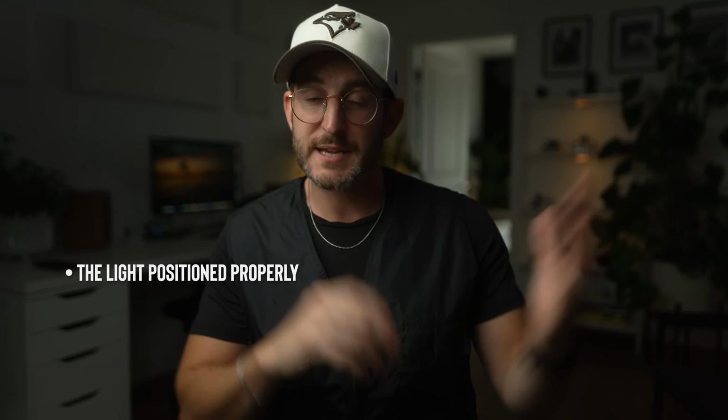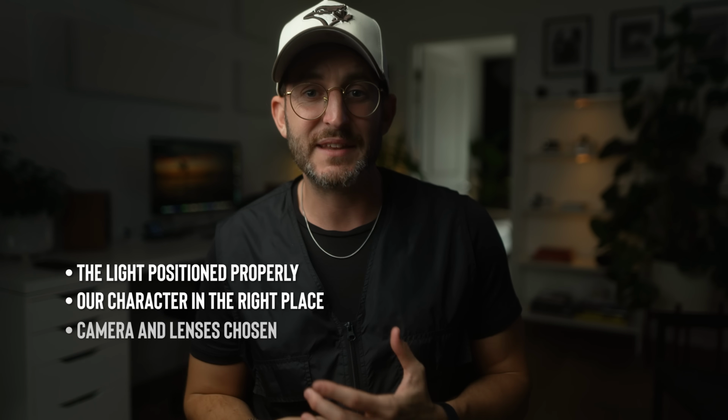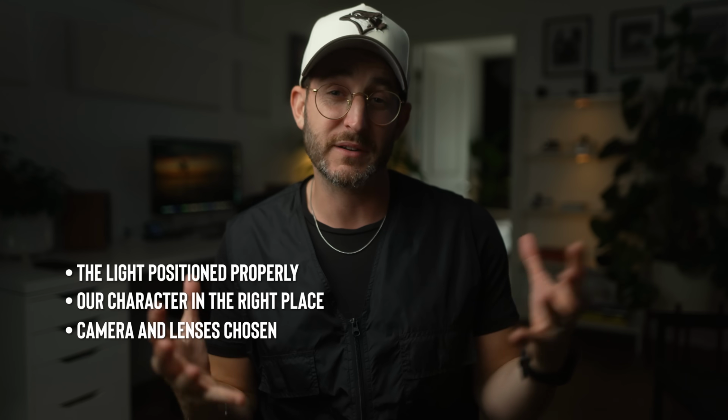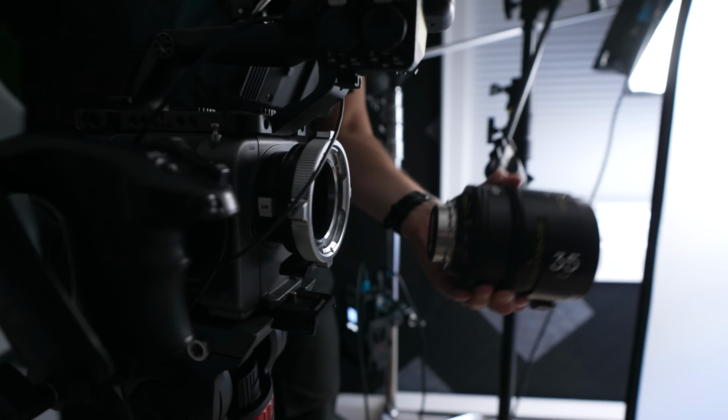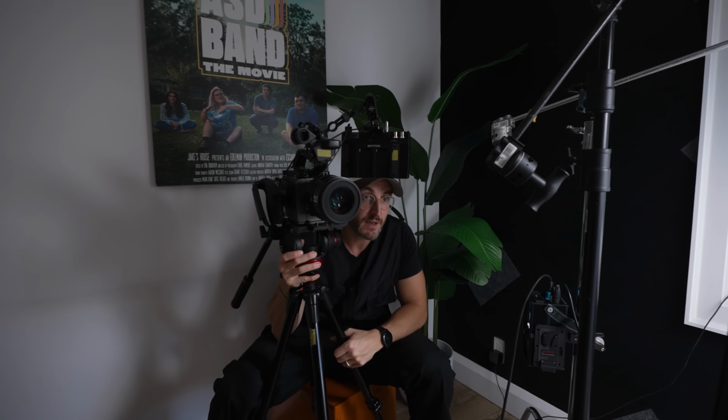Now that we have the light positioned properly, our character in the right place, and the lensing chosen to be a bit better, in this case I decided to swap to the 50 from the 35, and I moved my camera back a bit so that I wasn't just completely cropped in. I do like wider interviews. It also gives people space, like me right now, to move their hands as they talk.